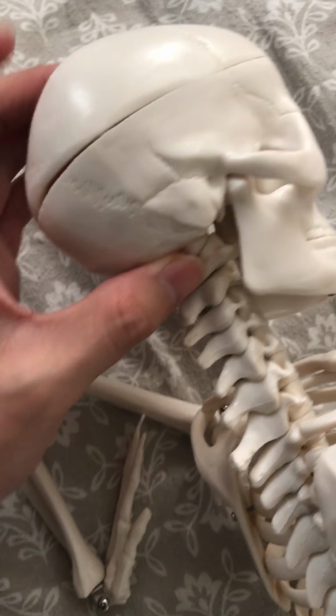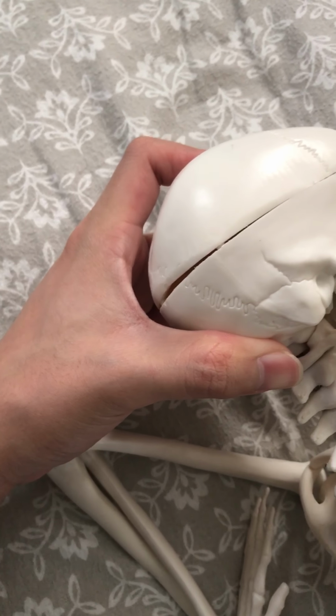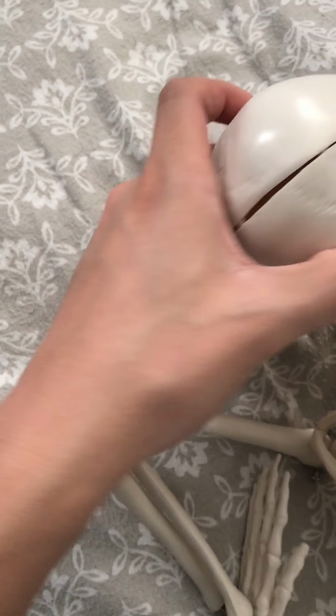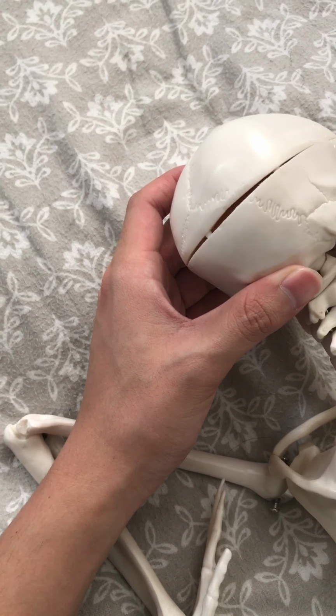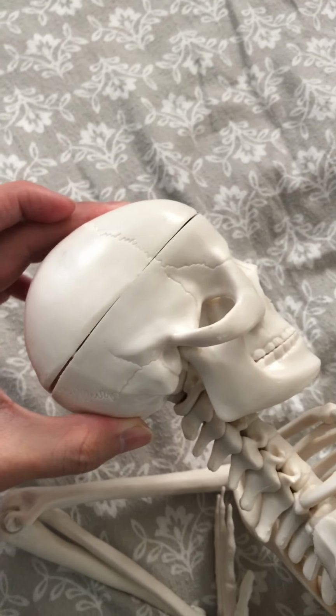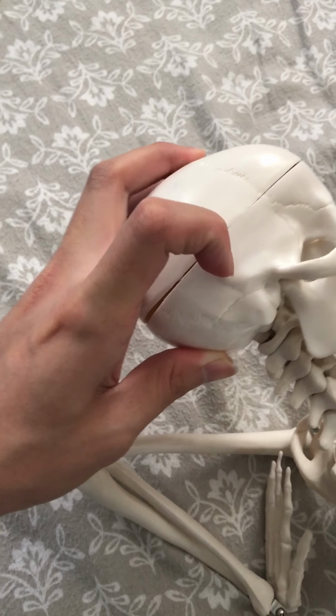Oh, it's hard to see here. The lambdoid is right there, which connects the parietal and the occipital bone. Then the squamous suture, which connects the parietal and the temporal right there.